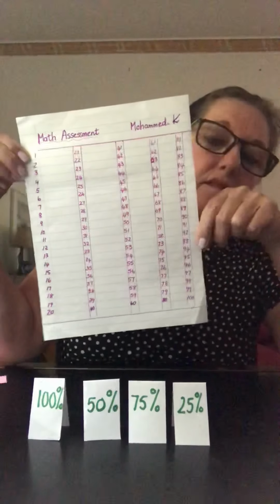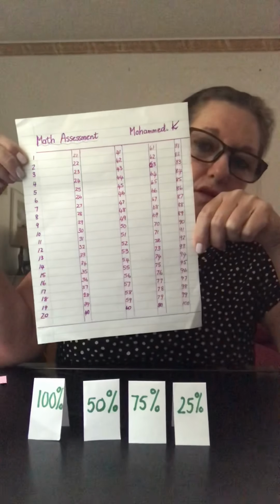We're going to look at now finding a percentage of a whole number. So let's just look at a maths test. Here we have the maths test and it's out of 100.